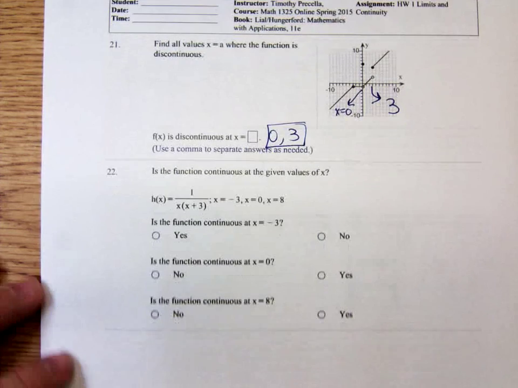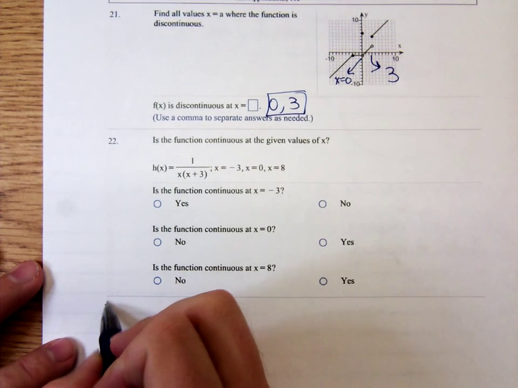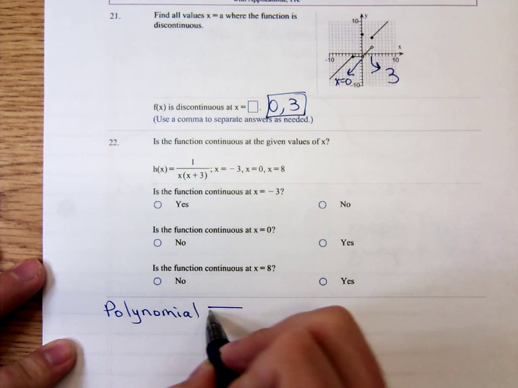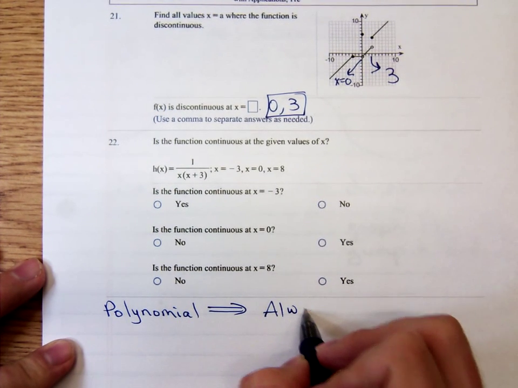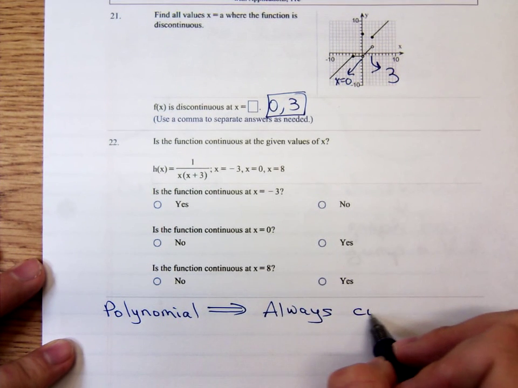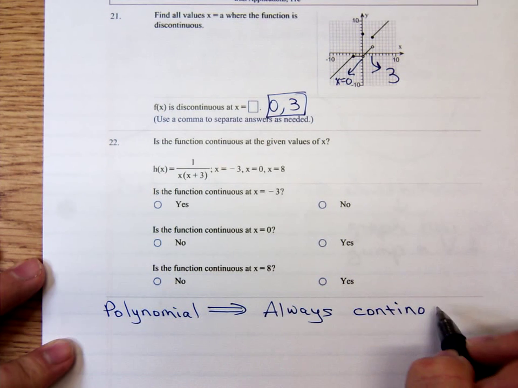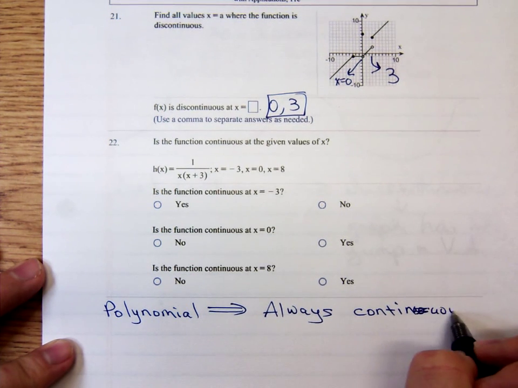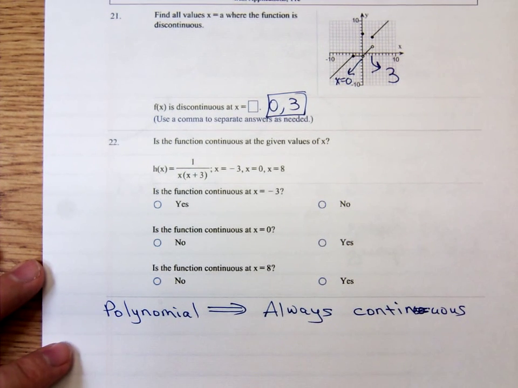For a polynomial function, it's always continuous. There's no holes, no jumps, no vertical asymptotes. Polynomials, always continuous.